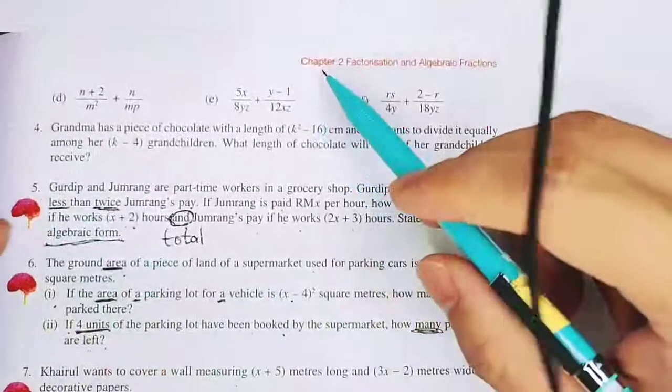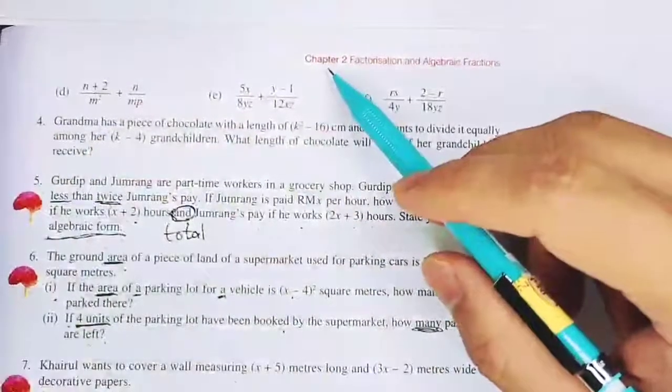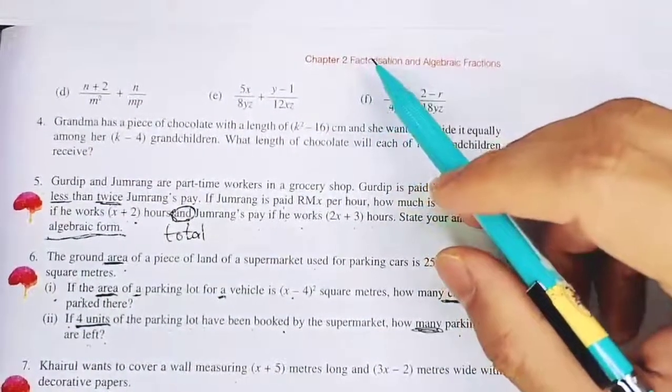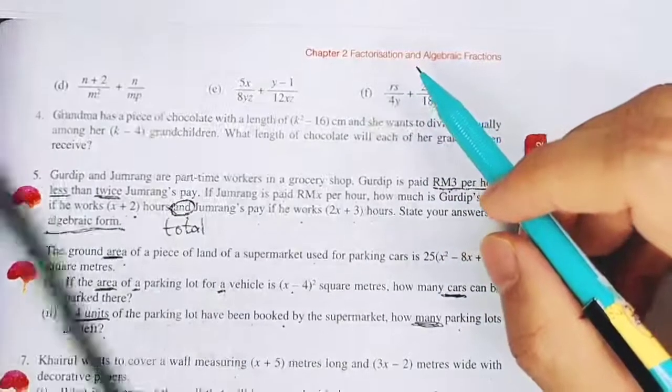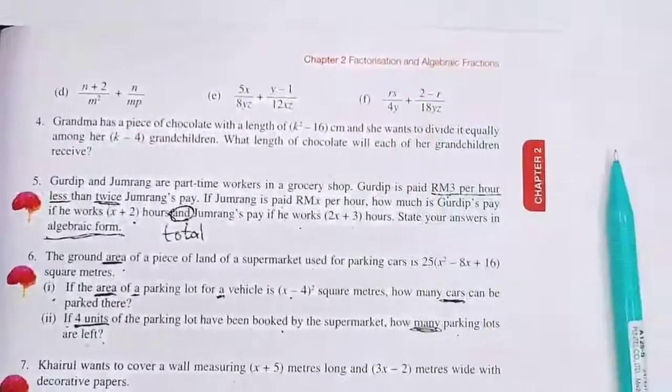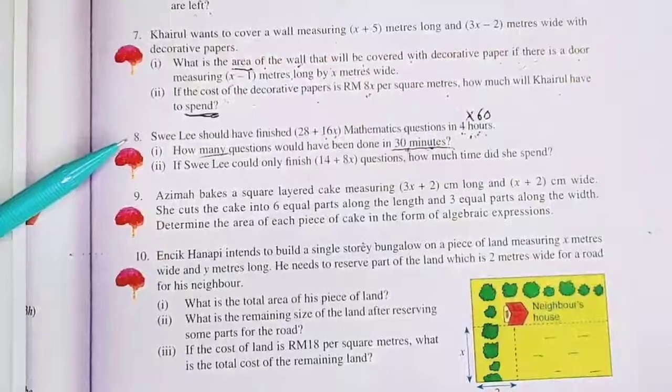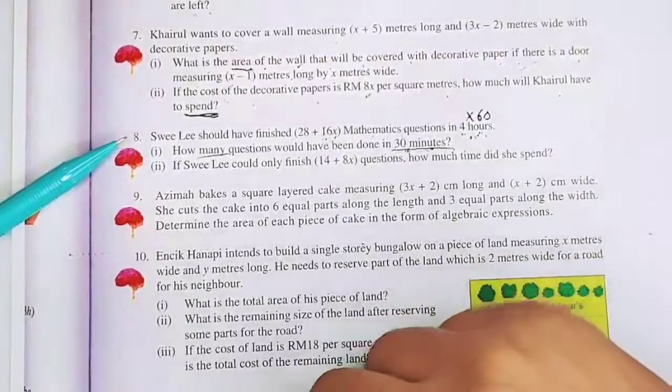Form 2 Mathematics, Chapter 2, Factorization and Algebraic Fractions. Question number 8.